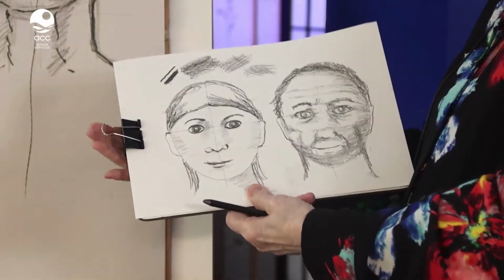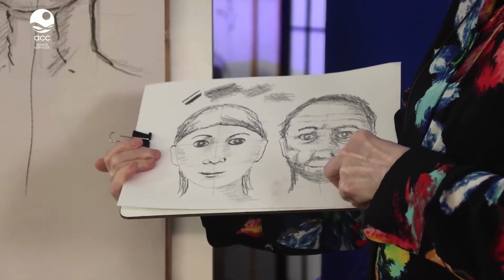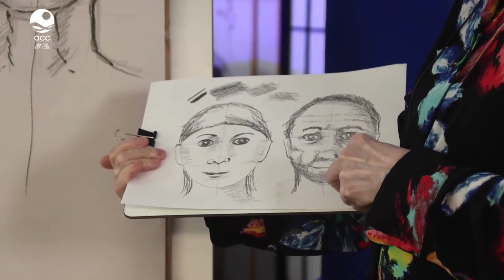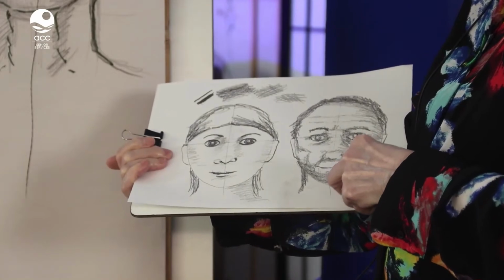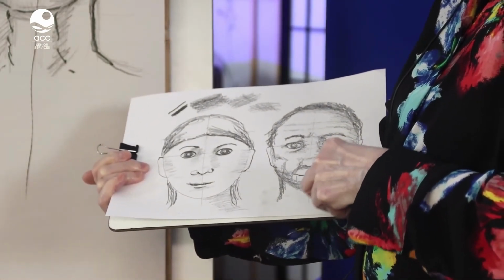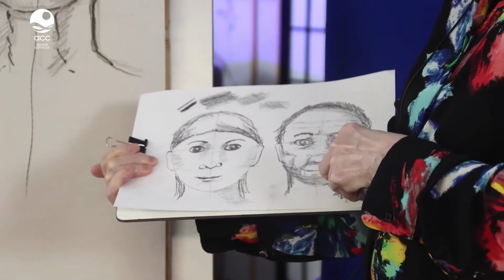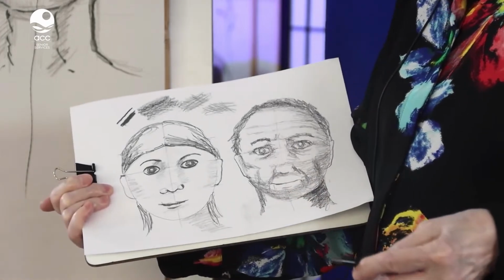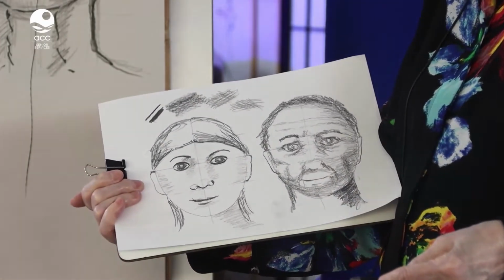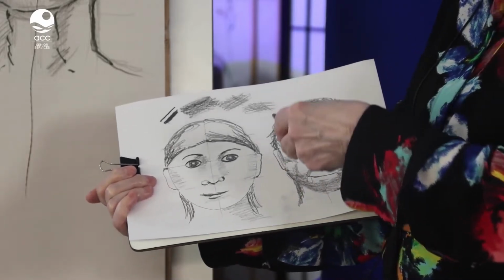Now, if you want to make the face come out a little bit more, of course, you get darker. Bear down on your pencil just a little bit more to bring out the face. So that's two things you can do. Number one, choose a shadow side and a light side.